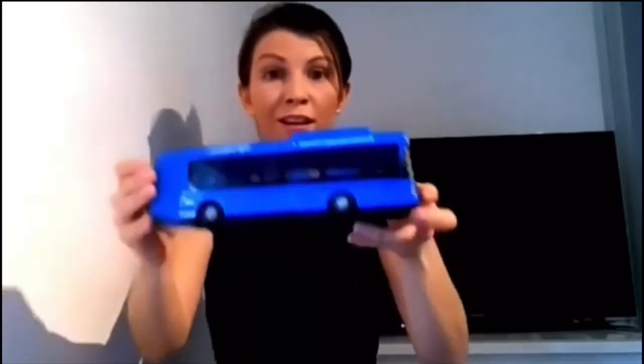What? I have got a bus. I know a song about a bus. Do you? Yes, you do. So I know the song The Wheels on the Bus, but I want to make it a little bit different today. So we're going to sing The Wheels on the Bus, but Alice is going to sing some different verses for you to join in with.